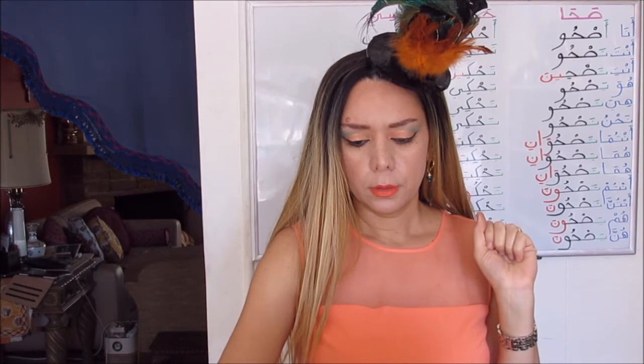Since these five conjugations normally end in a dhamma with other verbs, regular sound verbs, in the imperfect.